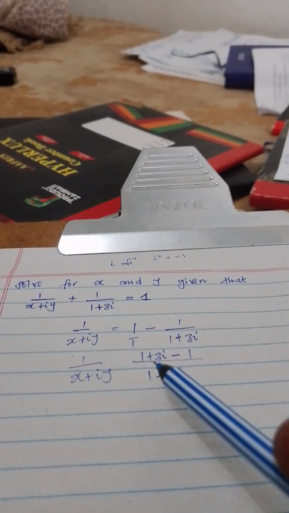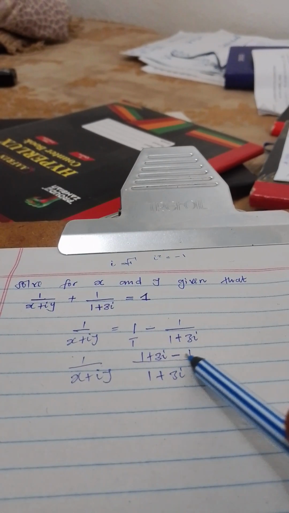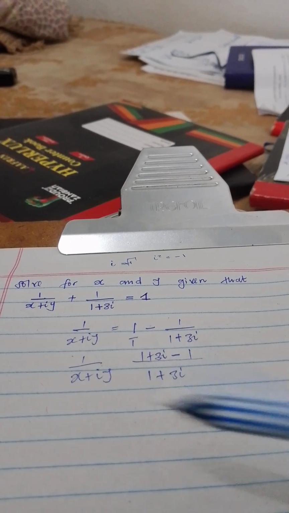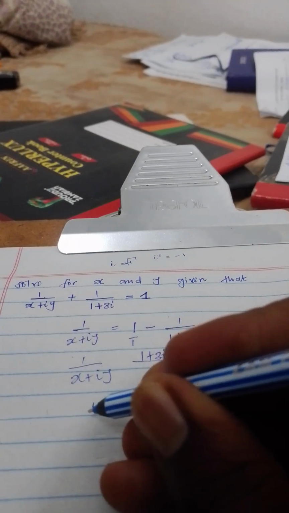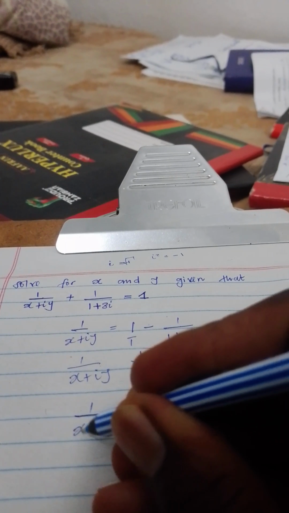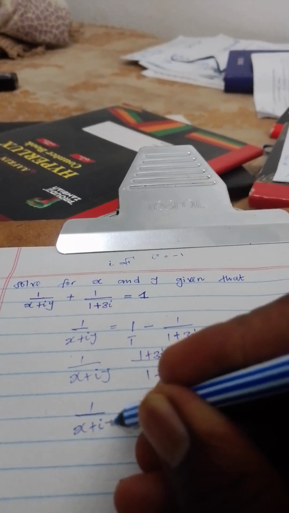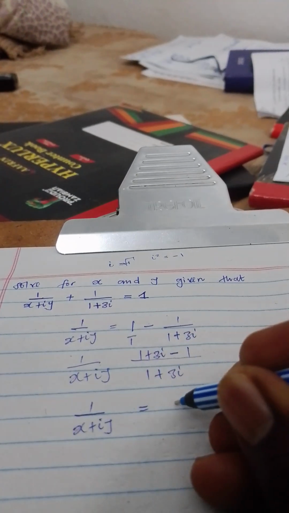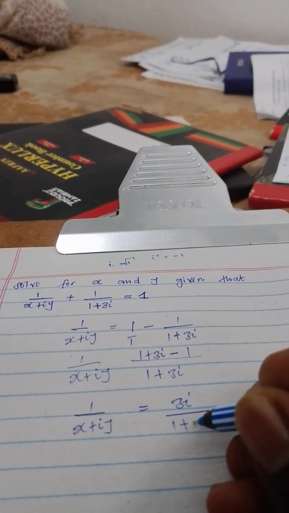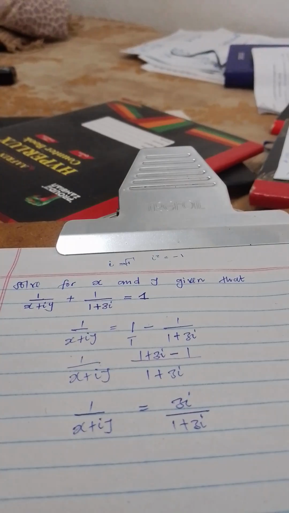Now this is 1 minus 1, like terms, so we have 0, and we remain with 3i. So we have 1 over x plus iy is equal to 3i over 1 plus 3i, like that.